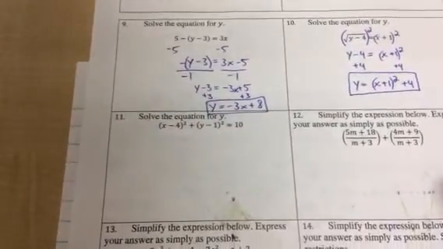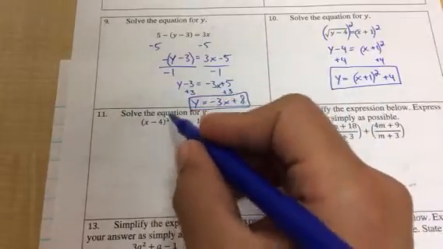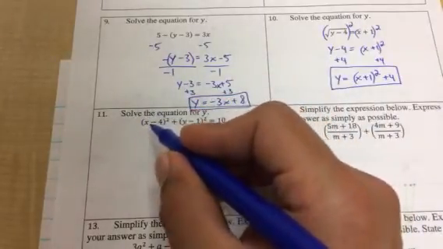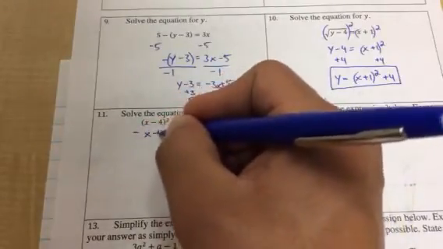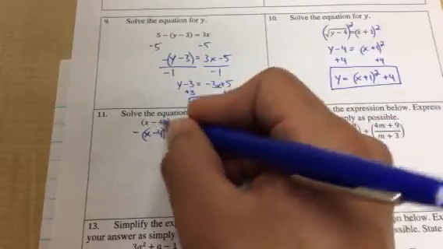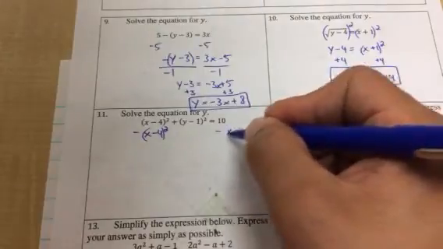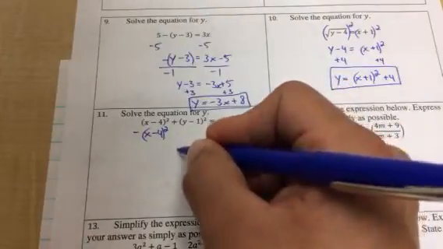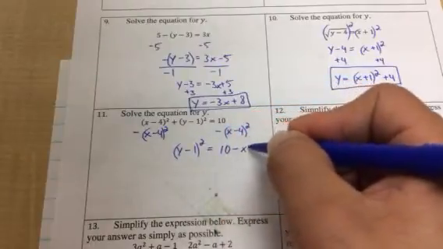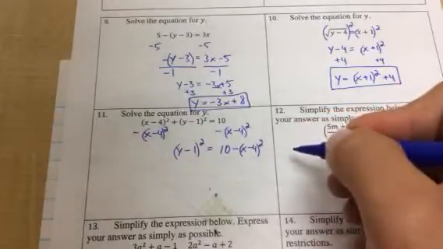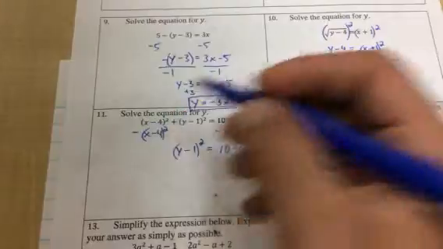Number 11, for this one, same thing, solve the equation for y. Now, this right here doesn't have any y in it, so I don't have to worry about trying to undo anything here. The only thing I'm going to do is subtract the whole thing. So I'm going to subtract this whole group being squared from both sides. So I'm going to get y minus 1 equals 10 minus x minus 4 squared. So when I subtract this whole group from itself, then it's going to become 0.